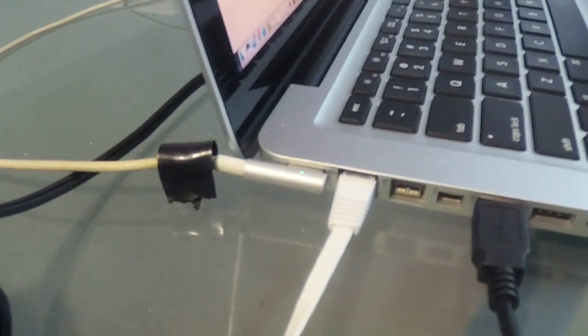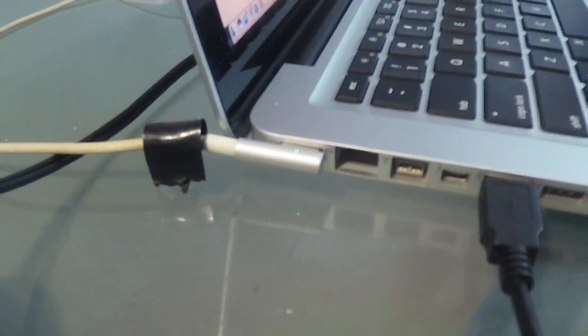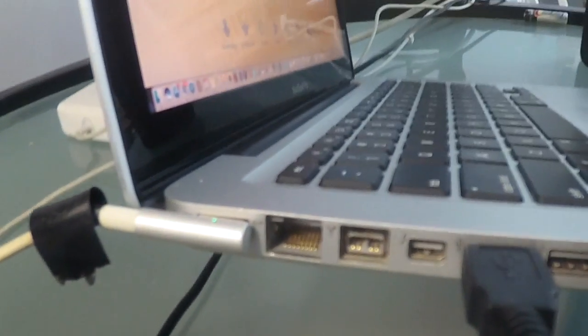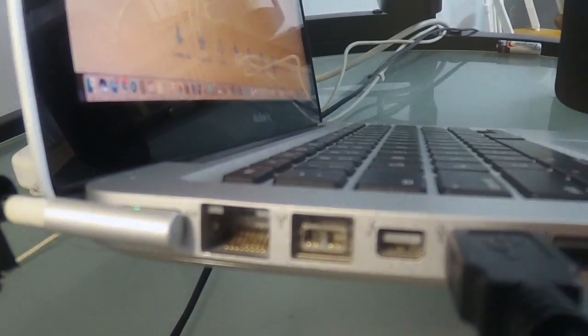So there it is. It went all the way from the other room across the house, and now it's going to plug in here. I'll show you what this port looks like. Kind of like a black hole, but you can get in here a bit closer. So there it is there.